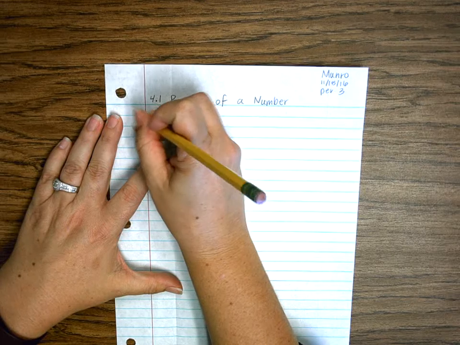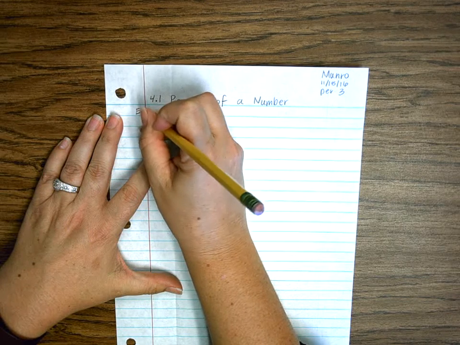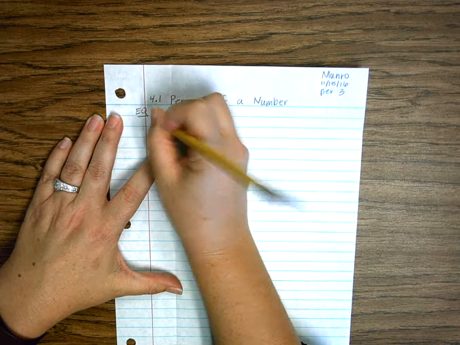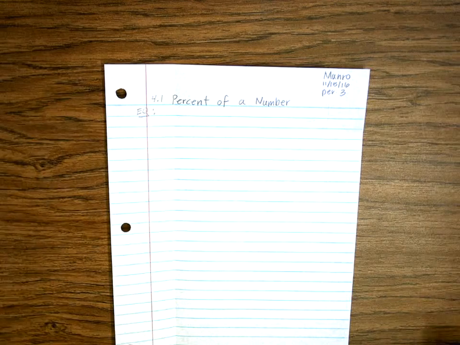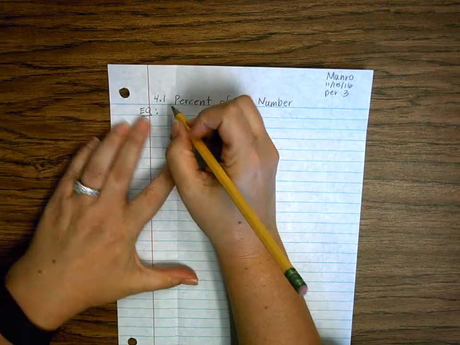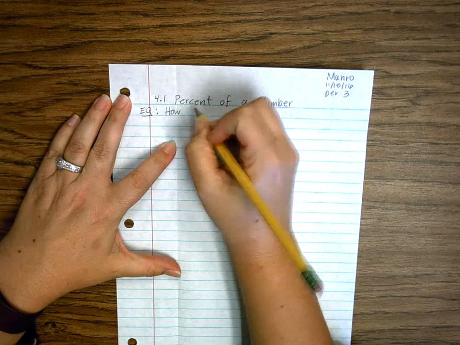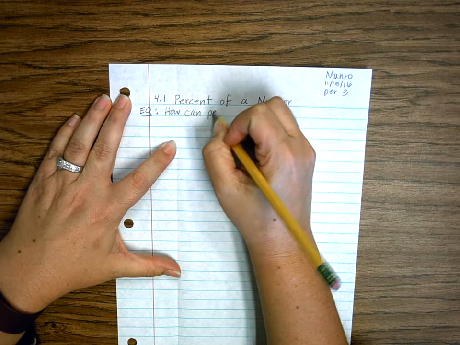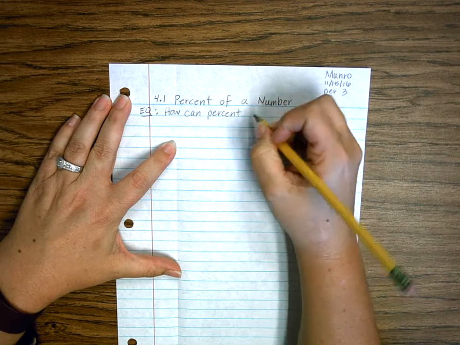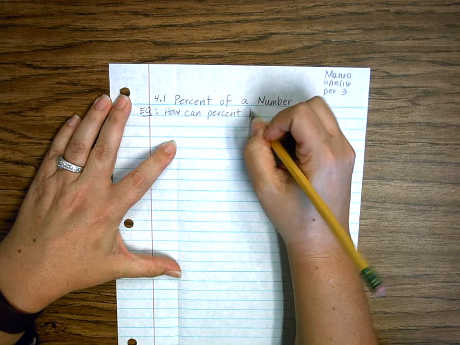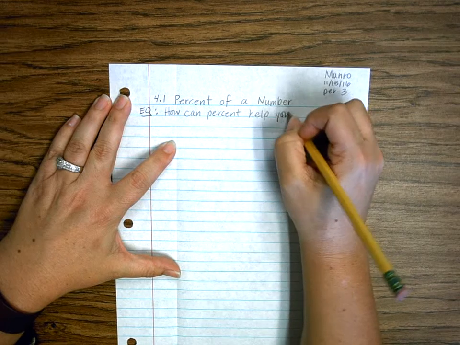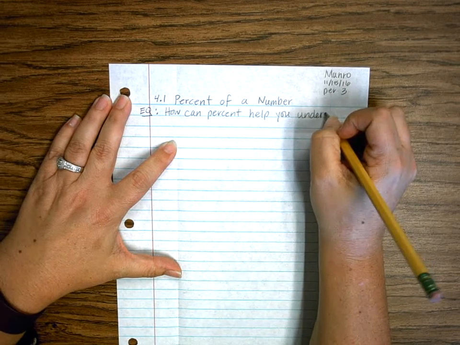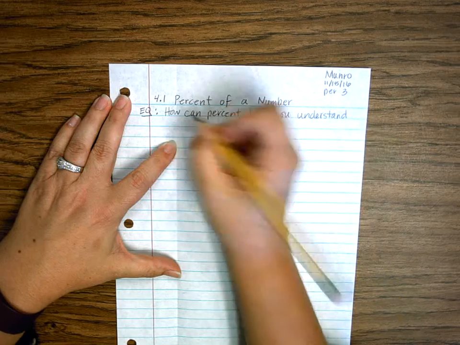Our EQ is going to be the same this whole chapter. Does somebody want to read it? Okay, Bryn, go ahead. How can percent help you understand situations involving money? Okay, so how can percent help you understand? You can write this down: situations involving money.